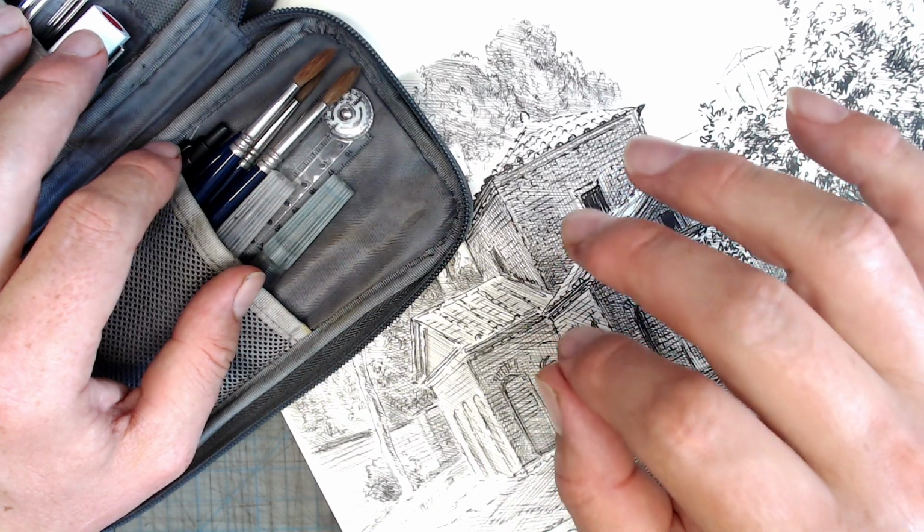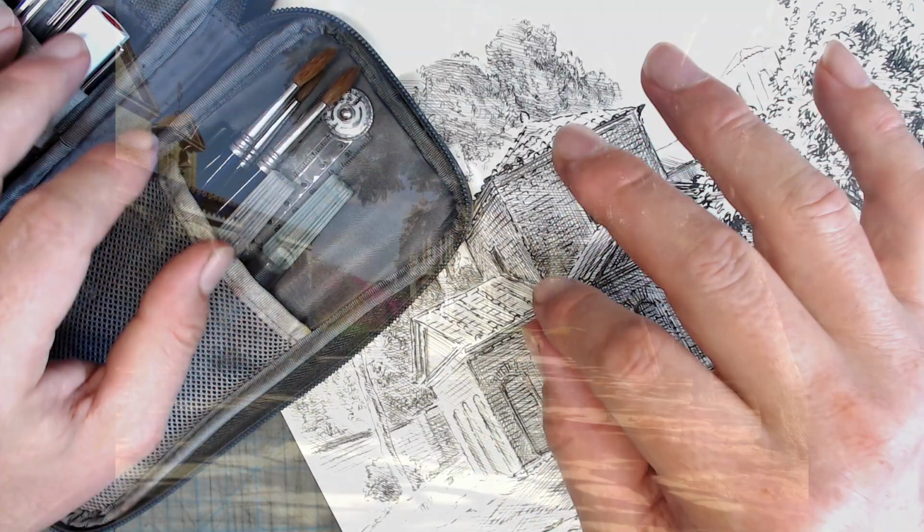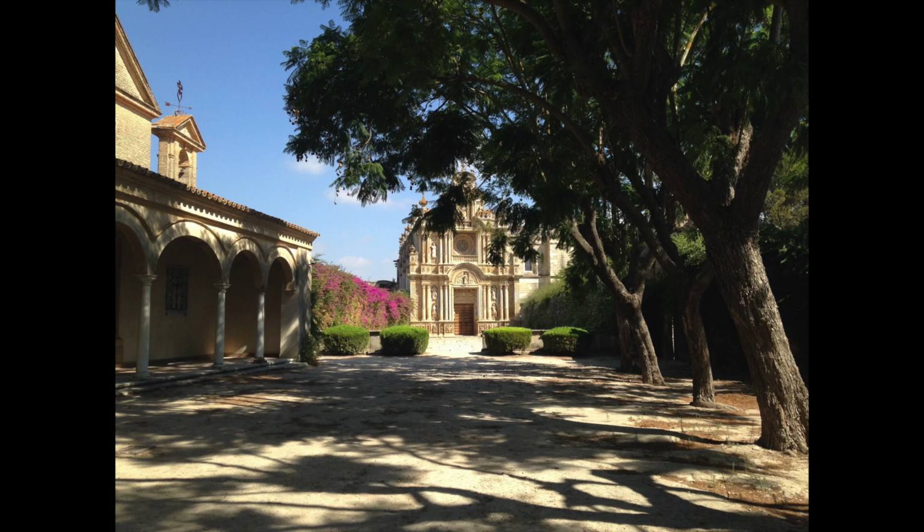Cast shadows can also serve as a foreground element, as we see in this photo. The problem with shadows, of course, is that they'll move, so make sure to draw them in early so that they won't disappear on you later. This is something that the old masters often utilized.